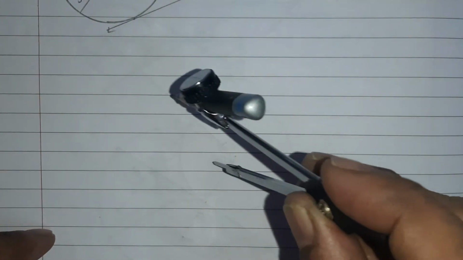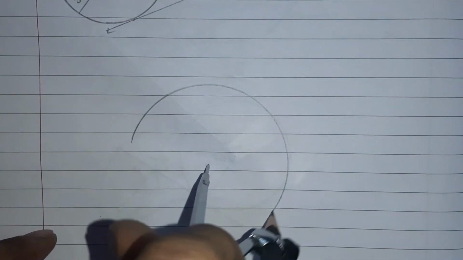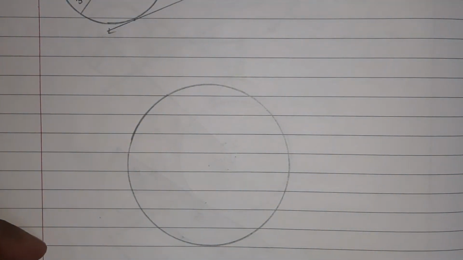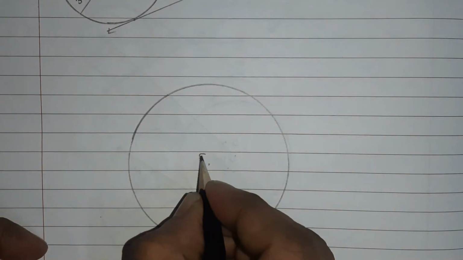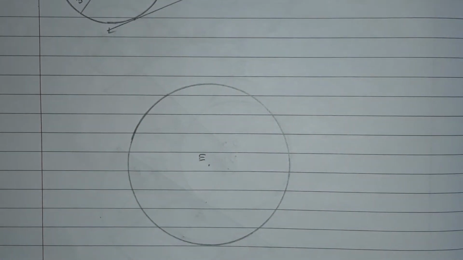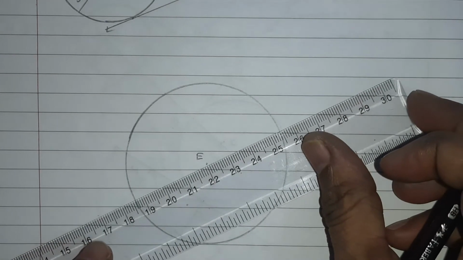We have to draw a circle of given radius. Point E, radius is 3.4.